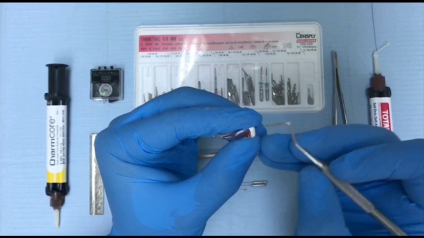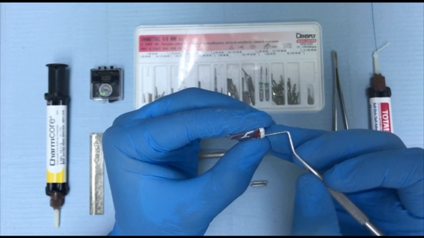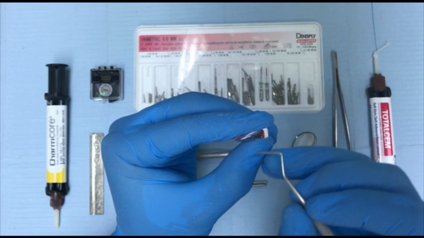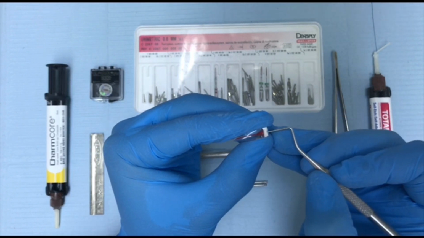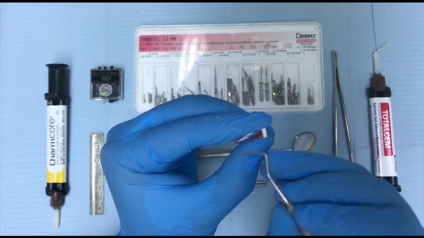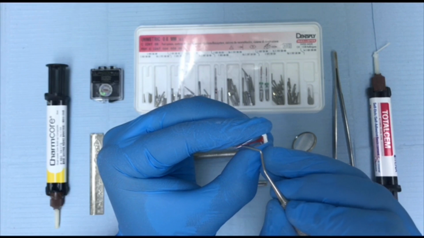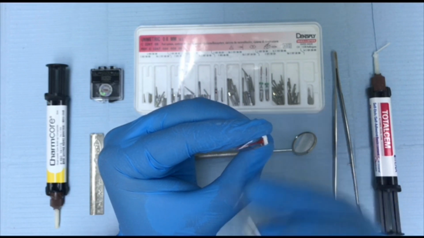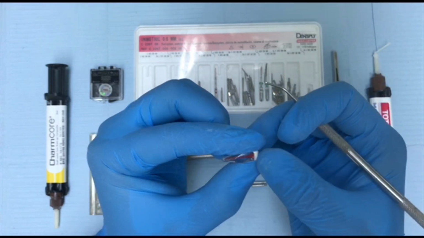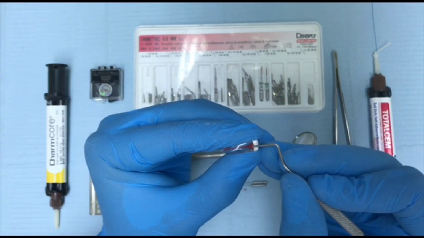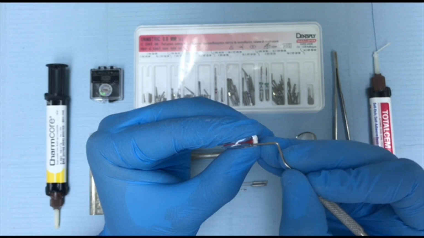Okay, now let's talk about the criteria of the posts. Regarding the length, the post should extend until it reaches 2/3 of the canal length, or it can be extended as far apically as possible, provided that you have 3 to 5 mm of apical seal in order not to violate the endodontic treatment that you have already done before. And post diameter should be 1/3 the diameter of the root.